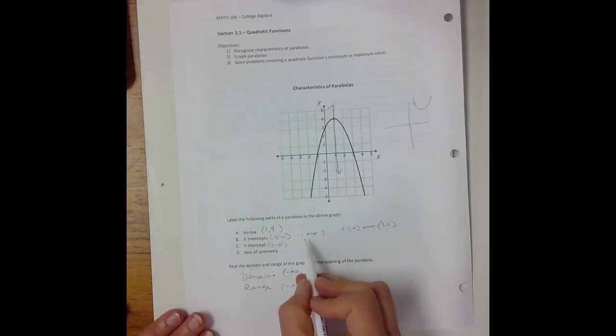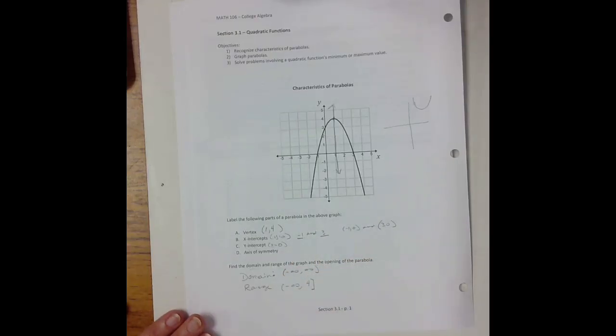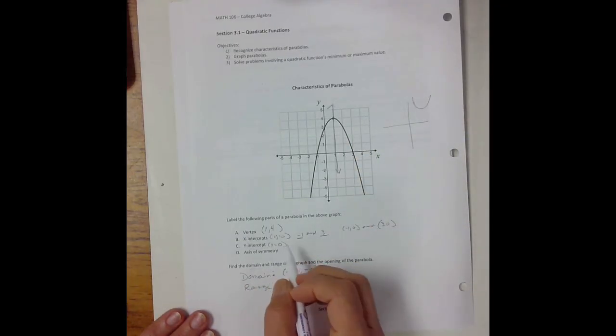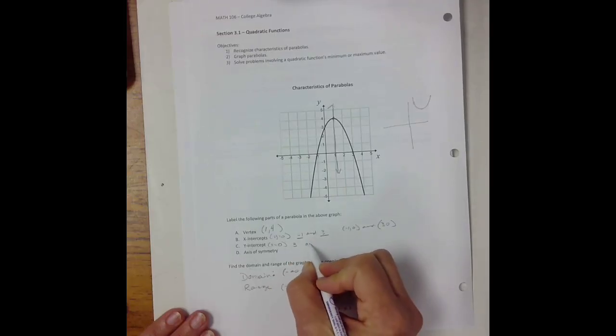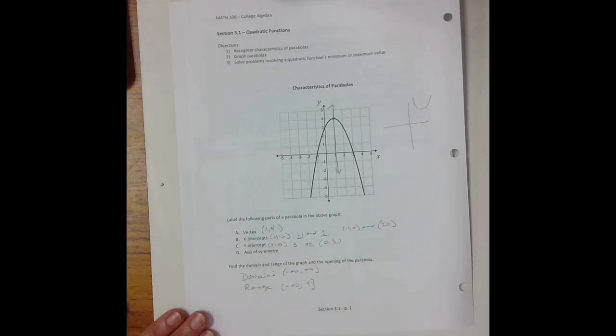I think in your book, when you do your homework, there are blanks there, and you just put the value. And then the y-intercept, where it crosses my y-axis, remember x is going to be 0, so in this case it's going to be 3. Or you could also say, again, the point 0, 3. I would accept either one of those.